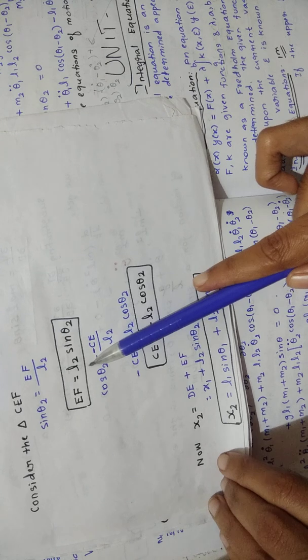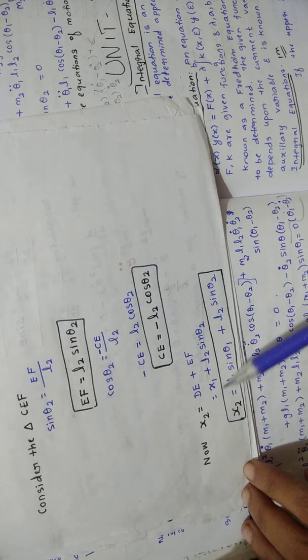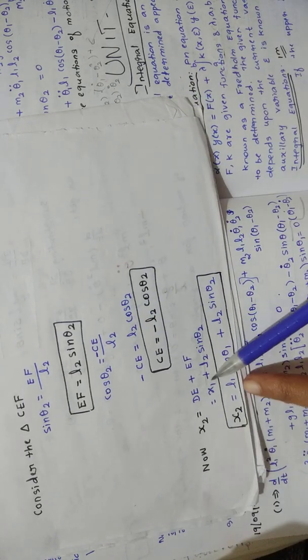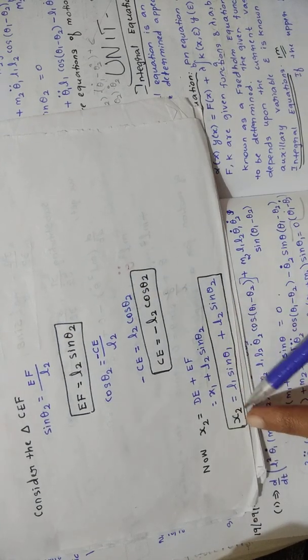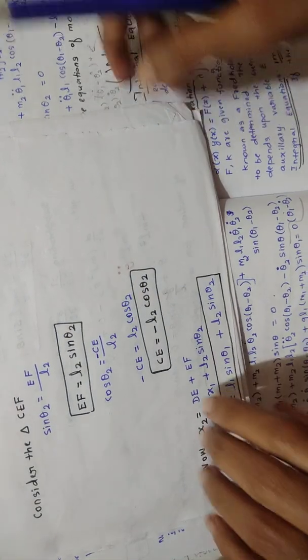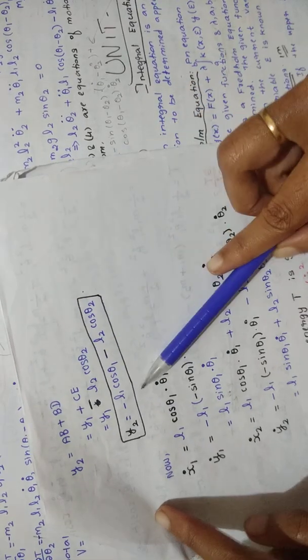X1 plus what is EF? EF you have already found, so just substitute it, and here substitute the X1 value, we already have that, plus this value. So from this you are getting the X2 value. Similarly you find the Y2 value. So here you can find the Y2 value.